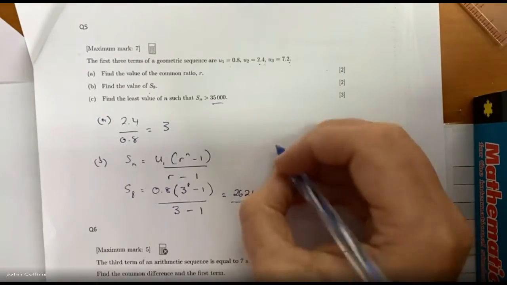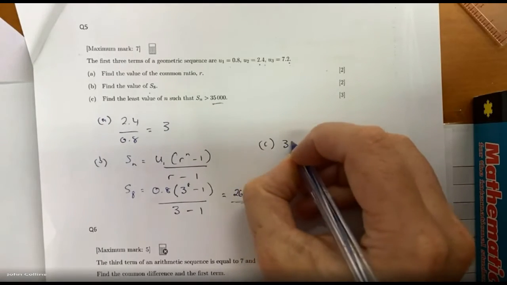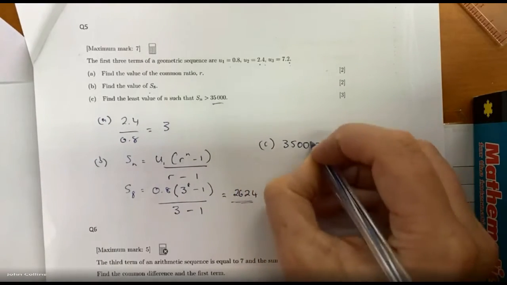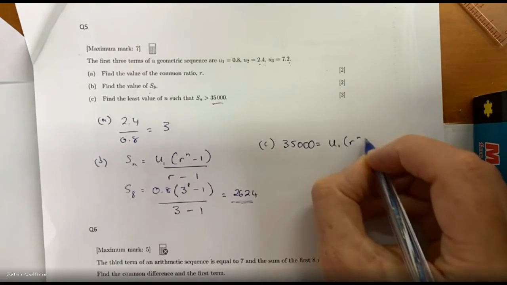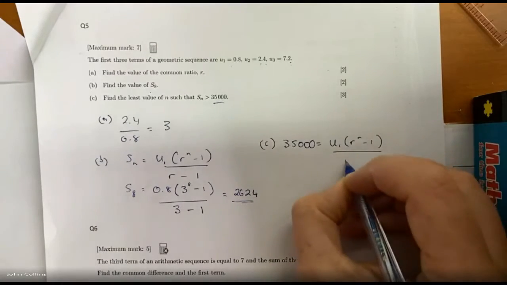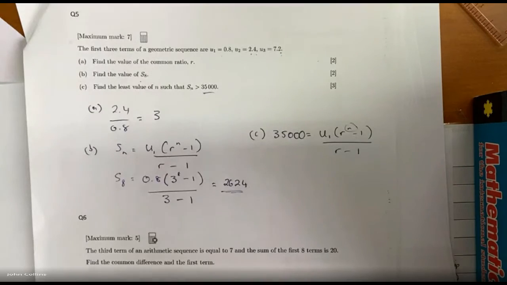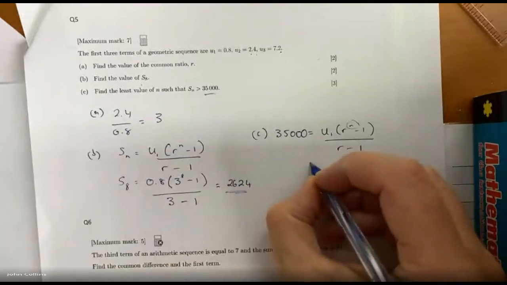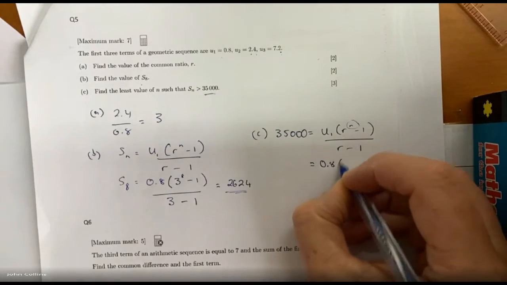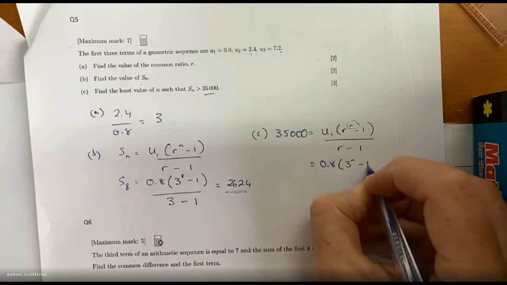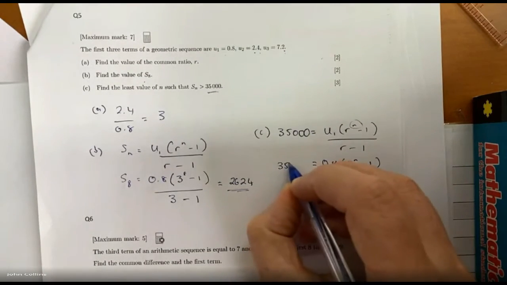So in order to do that, we look at part C and make 35,000 equal to the sum of terms. So we use the sum of terms formula, and then we're trying to find what n is. The first term is going to be 0.8, isn't it? The ratio is still 3, so 0.8 times 3 to the power of n minus 1, over 3 minus 1, equals 35,000.